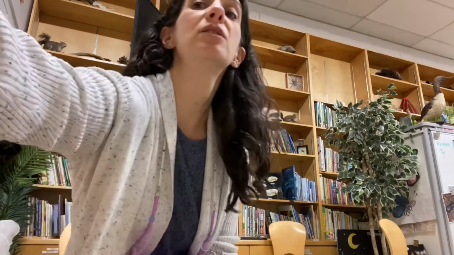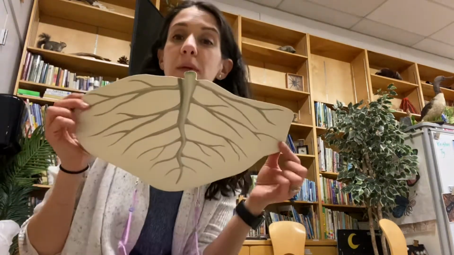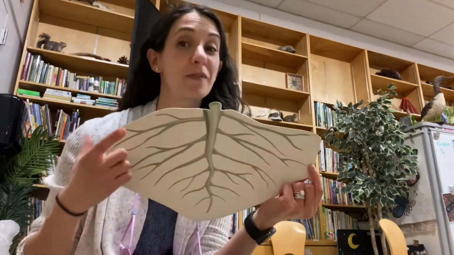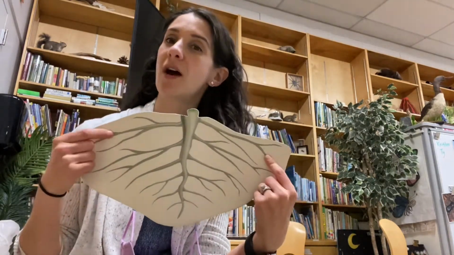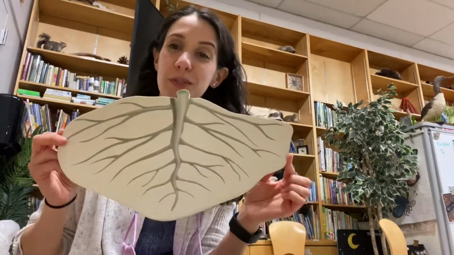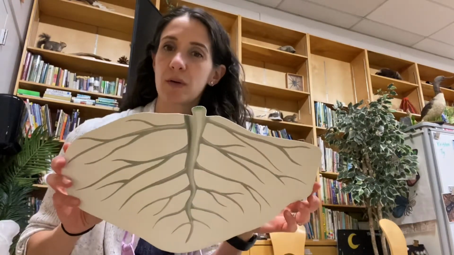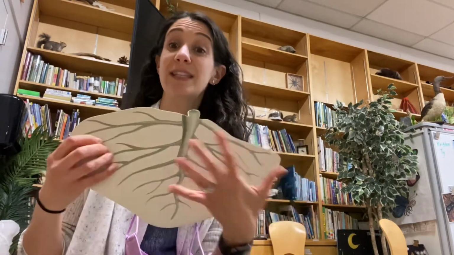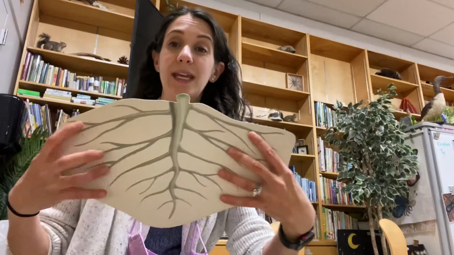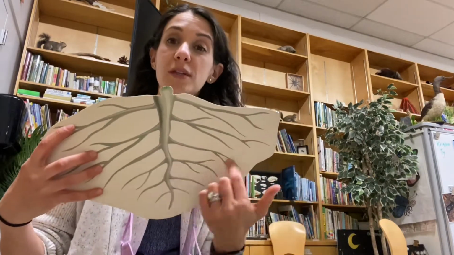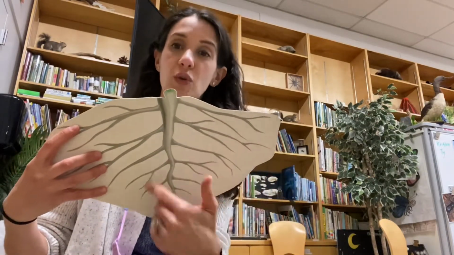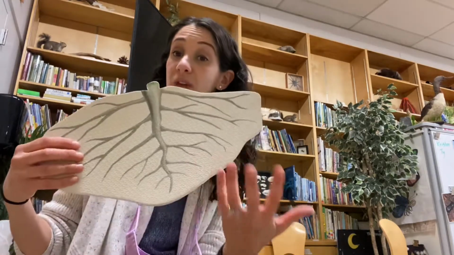So I have some things to show you. You probably might recognize this. This is usually the part of a plant that we don't see all the time because it's underground. These are the roots, right? And roots are really important for plants because they provide stability. They help hold the plant in place in the ground, but they also absorb water and nutrients from the soil to help feed the plant.